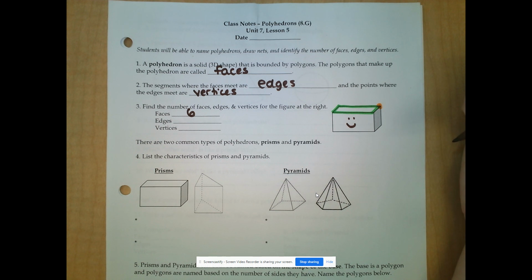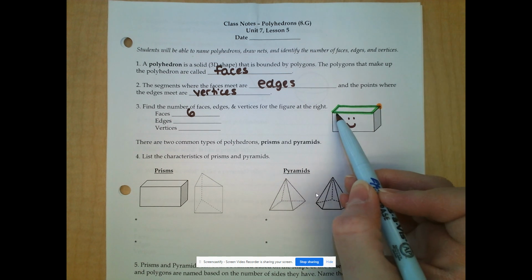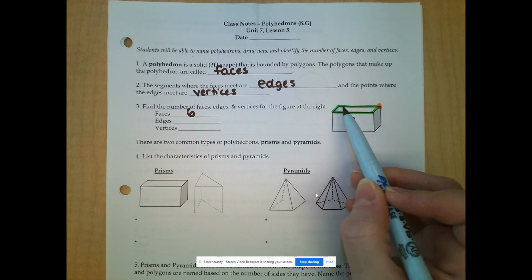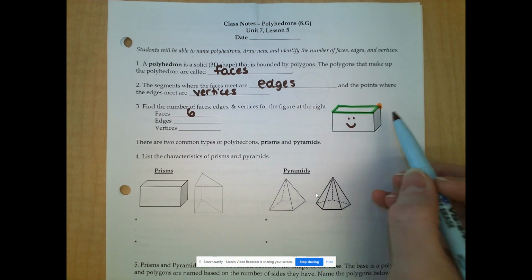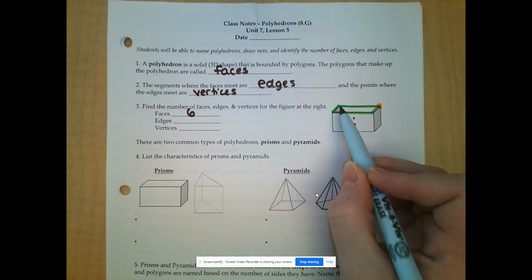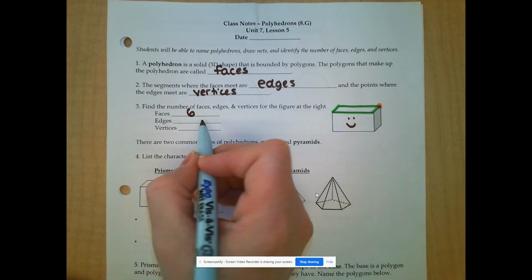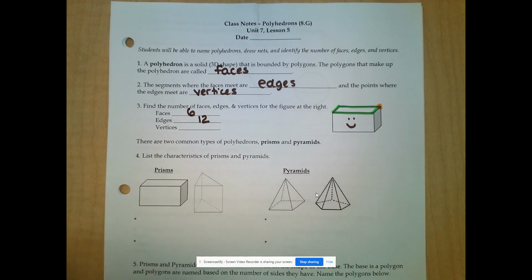those might help. Edges. Well, you can notice that I colored in 4 green edges along the top. There's also going to be 4 green edges along the bottom. And then there's going to be 4 green edges connecting the top to the bottom. So there are 3 sets of 4, which would be 12 edges.